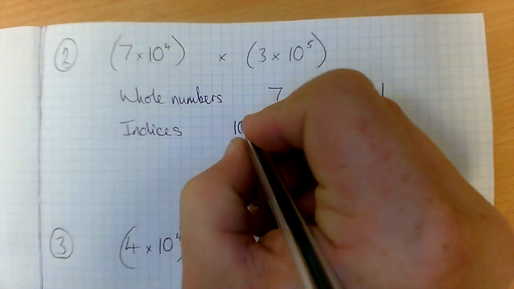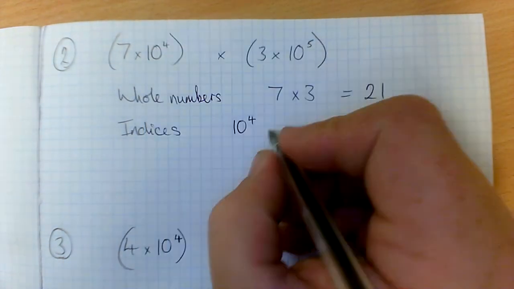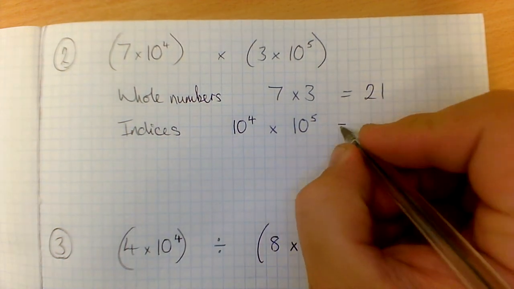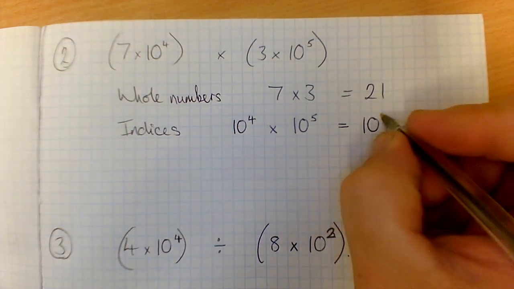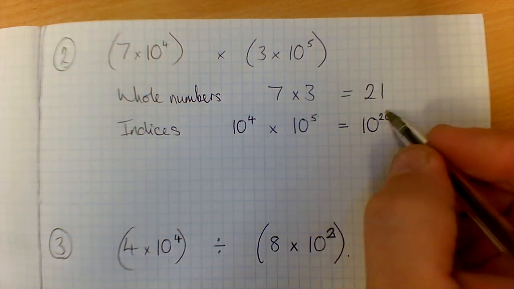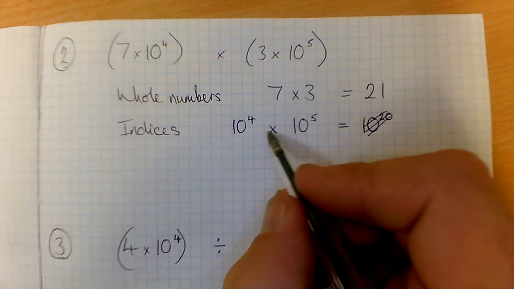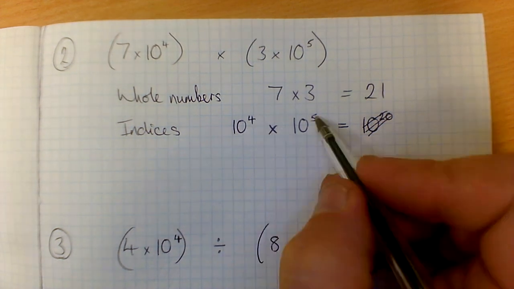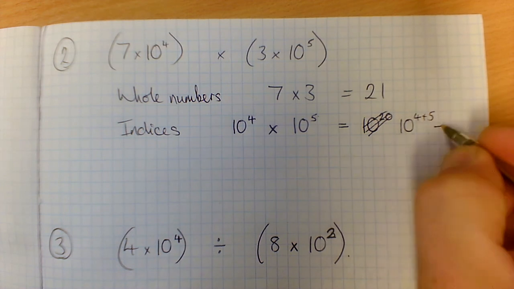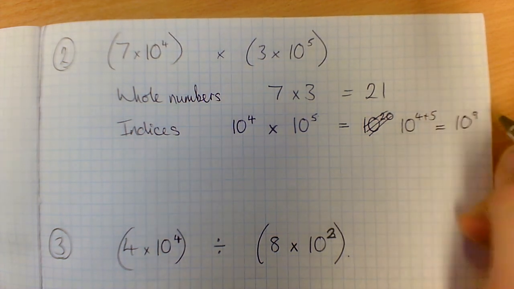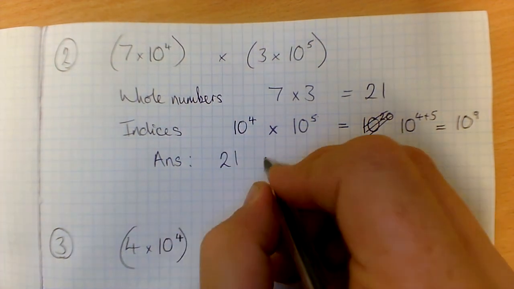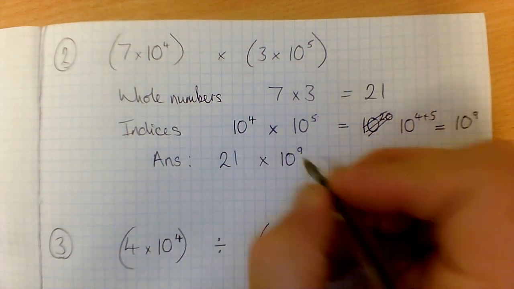Indices, I've got 10 to the power 4 in the first bracket, and I'm multiplying it by 10 to the power 5. Now the most common wrong answer would be 10 to the 20, because people do 4 times 5. This is incorrect. When we multiply indices, we simply add. So we get 10, 4 plus 5, which gives us 10 to the power 9. So our answer is 21 times 10 to the power 9.